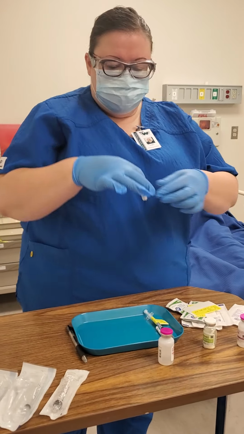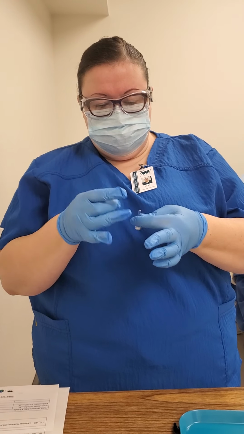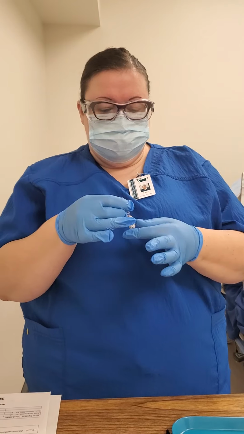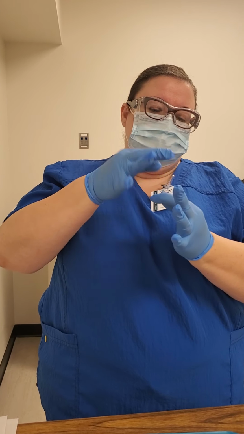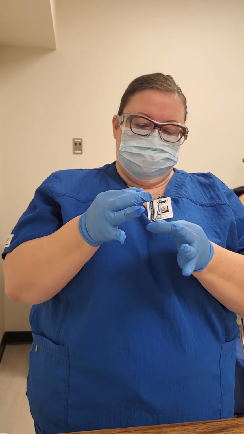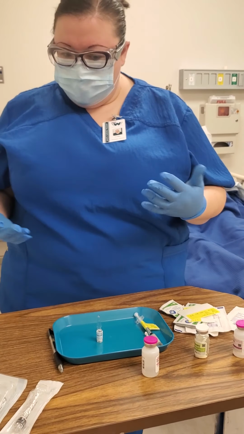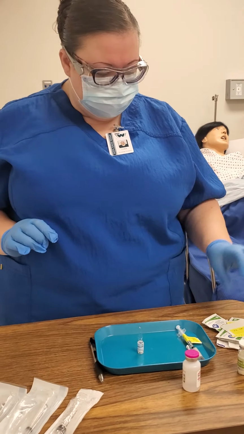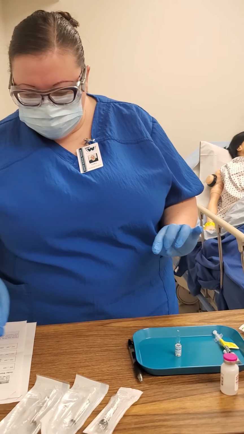And then for the second one, I'm going to do Phenergan. I can't get it. It just wants to stick in the top here. All right, and then first I'm going to get my needle ready for that one.